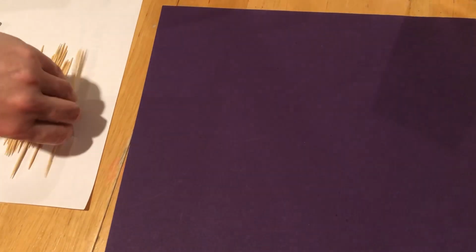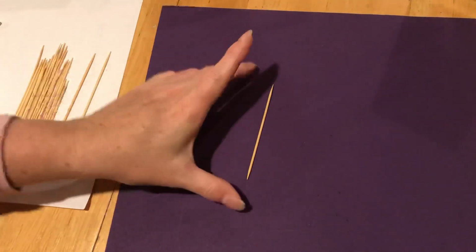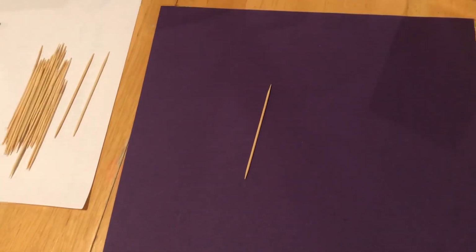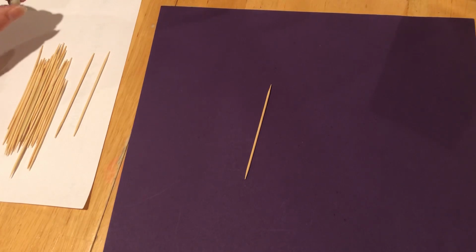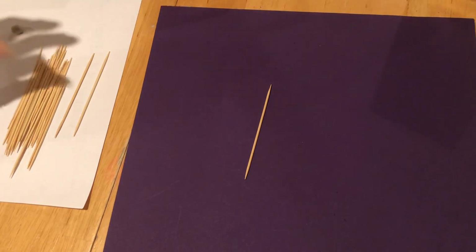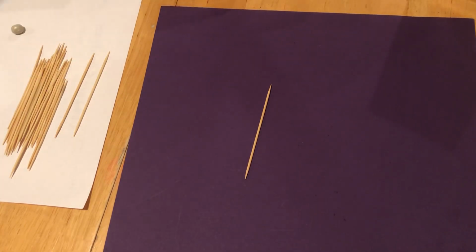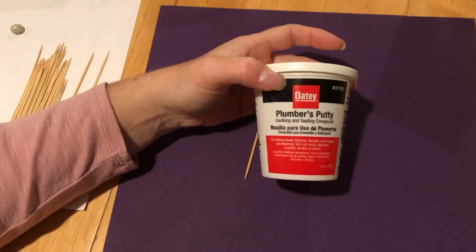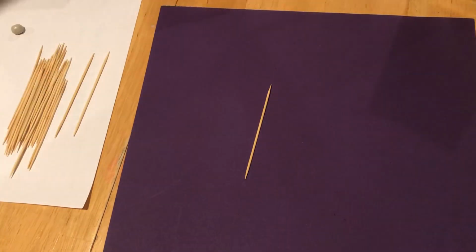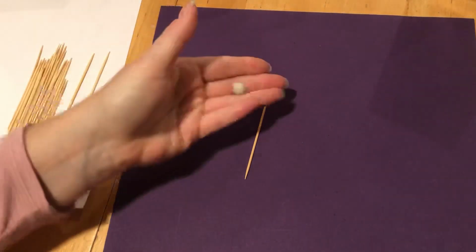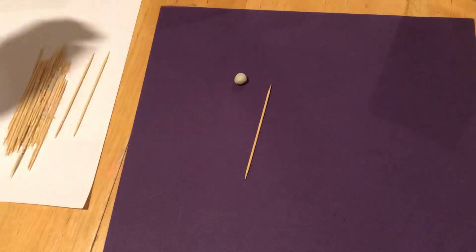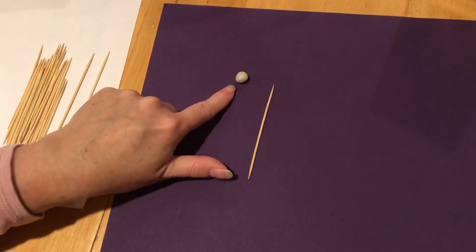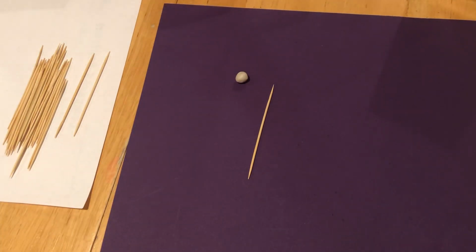You are going to need either some toothpicks, and my toothpicks are pretty long. They're actually what's called a skewer for fruit and treats. And Mrs. Boffman didn't have any marshmallows in my house because I was going to use marshmallows. And believe it or not, I don't even have any Play-Doh at my house anymore. But Mr. Boffman was working on her bathroom, and I found this stuff that's called plumber's putty. And it is very much like Play-Doh or clay. So Mrs. Boffman's going to be using some plumber's putty and some toothpicks, and I'm going to make some shapes.